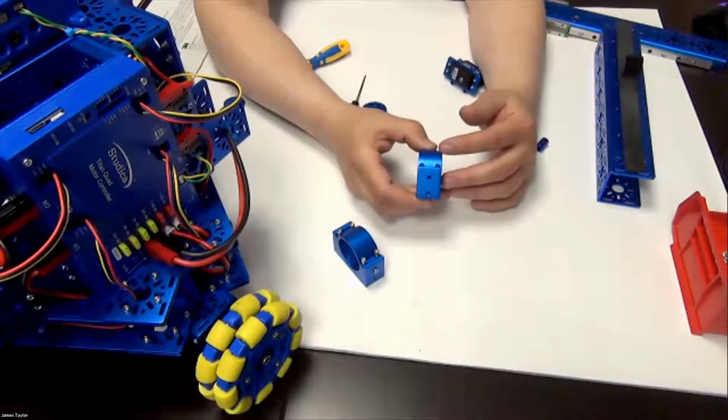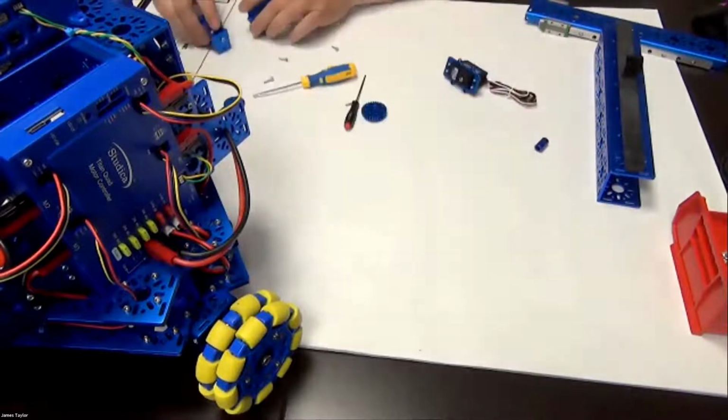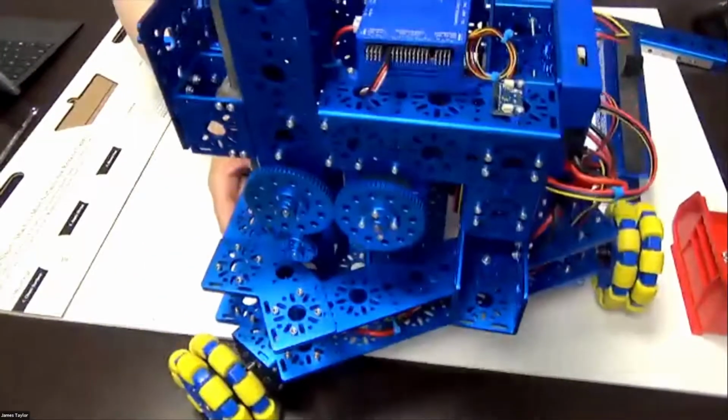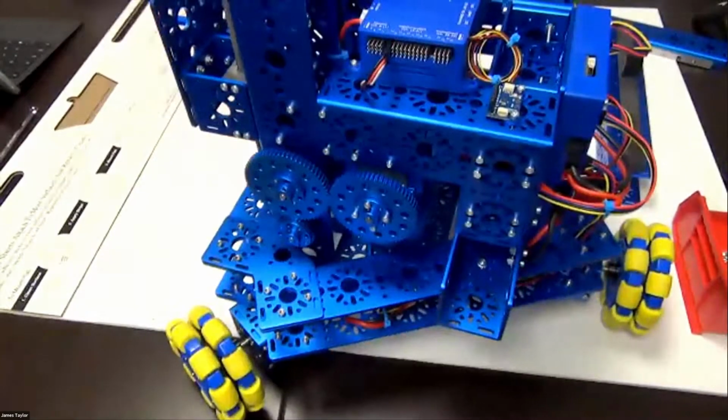Now, did you want to talk about your gear ratios right now? No, we can show it, yeah. Okay. All right. So I'll let James just show that. It's just going to talk a little bit about what we're doing there and those gear ratios.